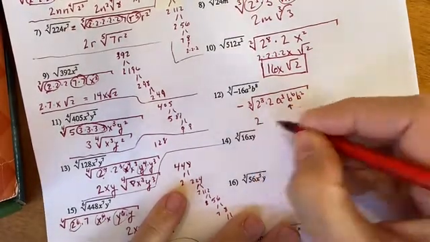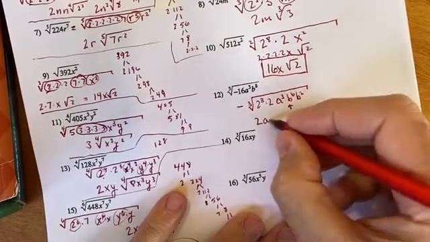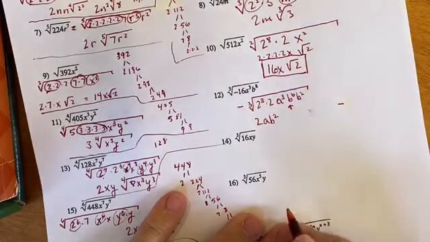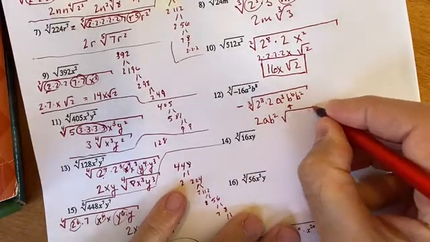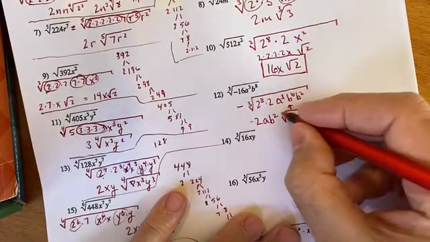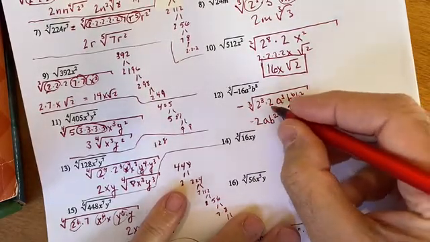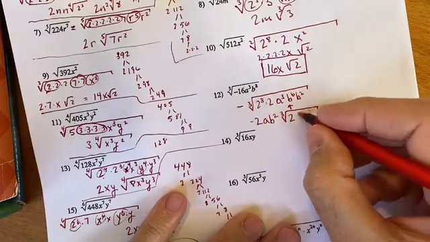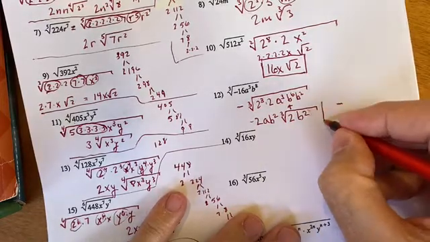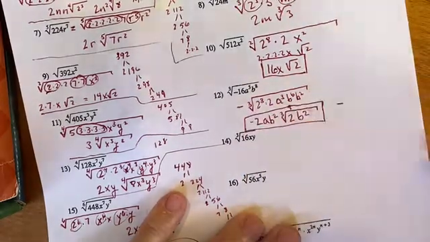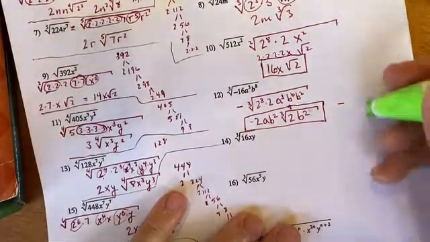So 1, 2 comes out, 1a comes out, 2 b's come out. And everything left is left in. So 1, 2, 2 b's are left in. Looks like I didn't need that negative sign.